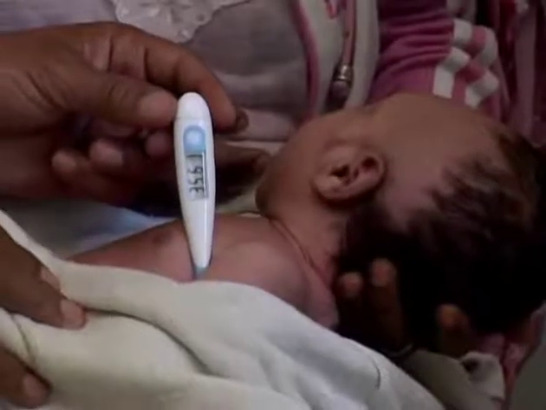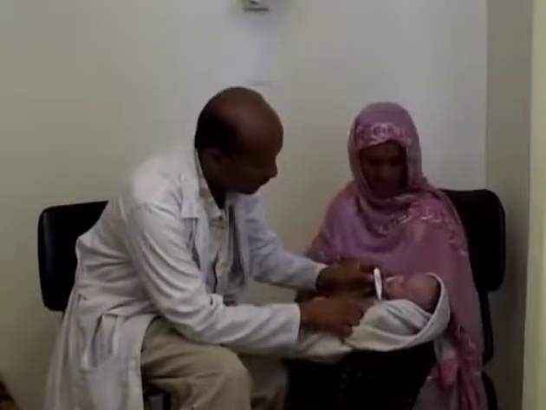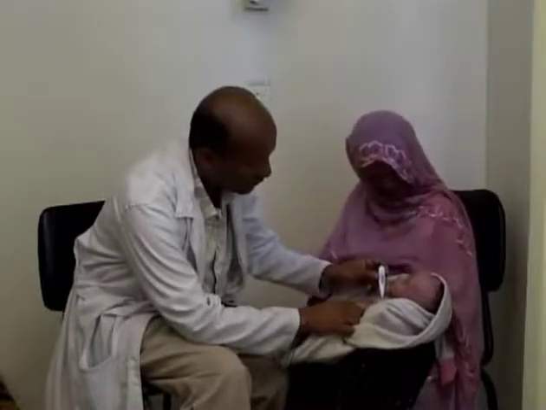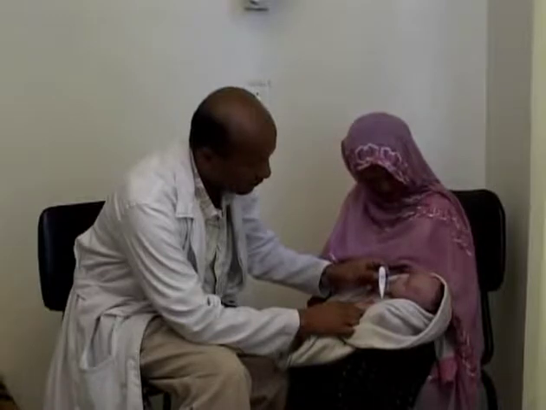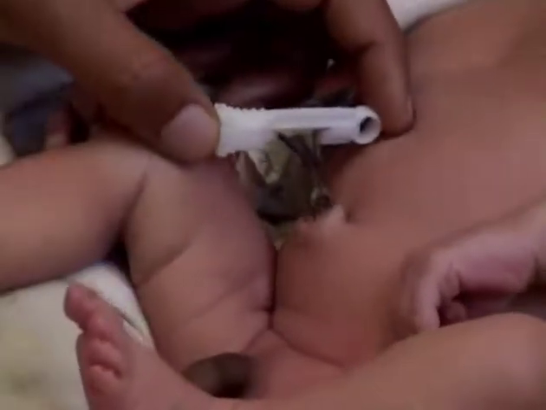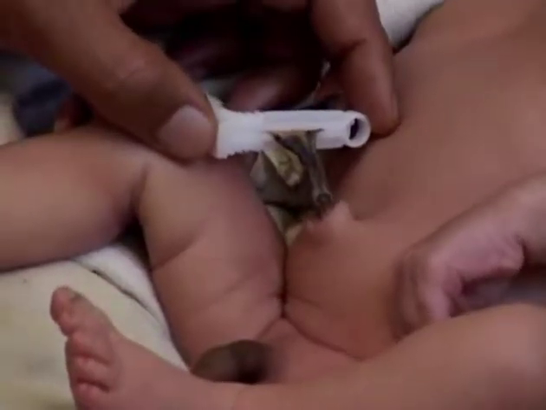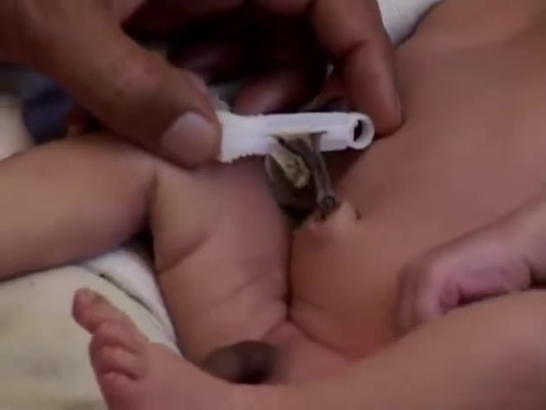Ikram does not have a fever or very low body temperature. His temperature is 35.7 degrees Celsius. The umbilicus is not red or draining pus.